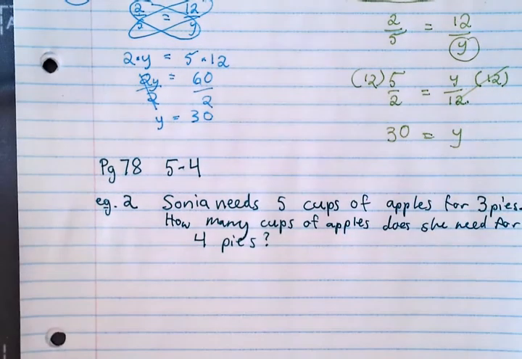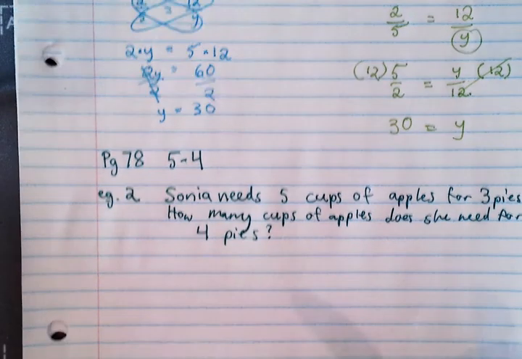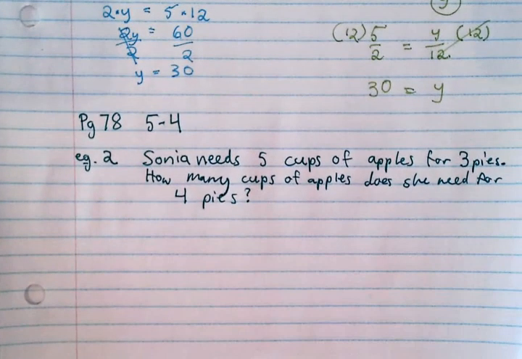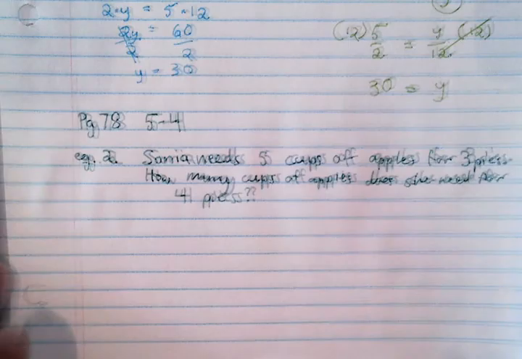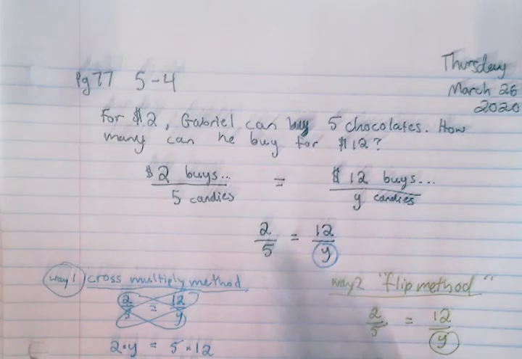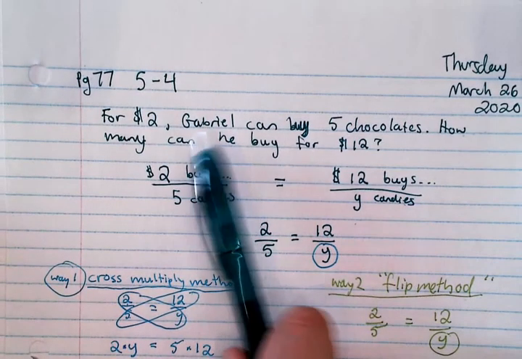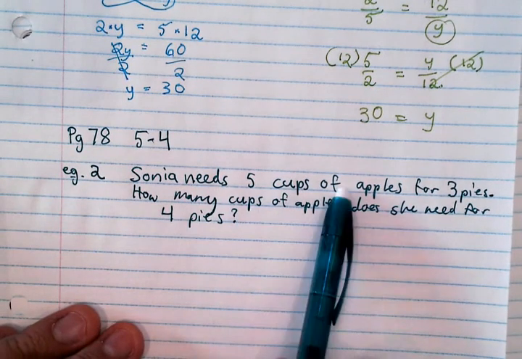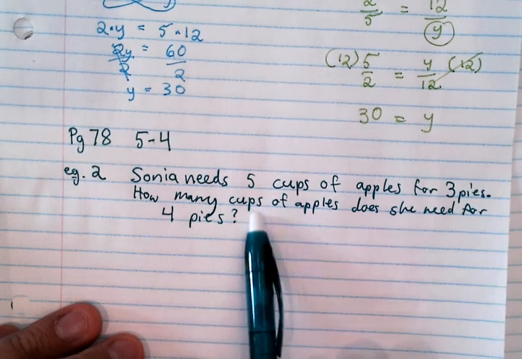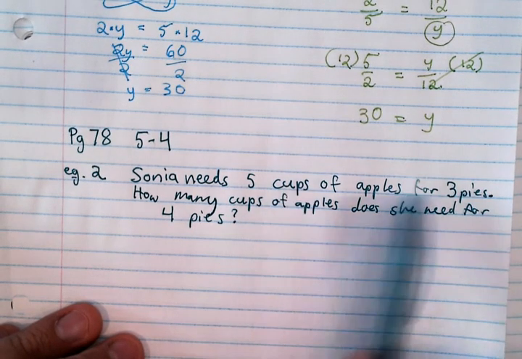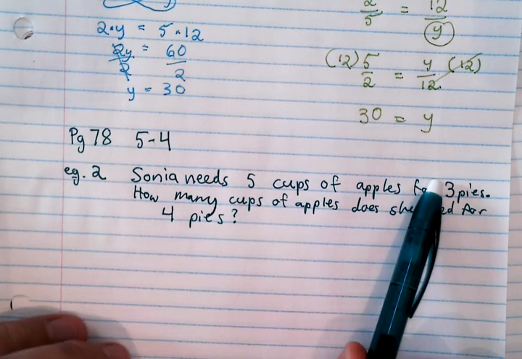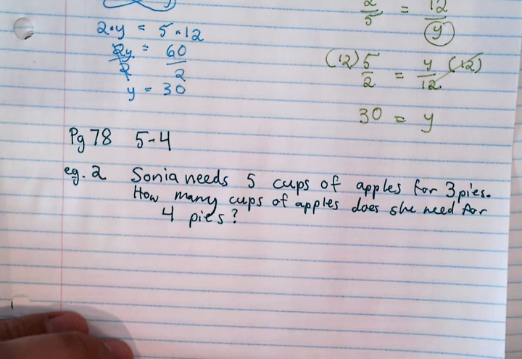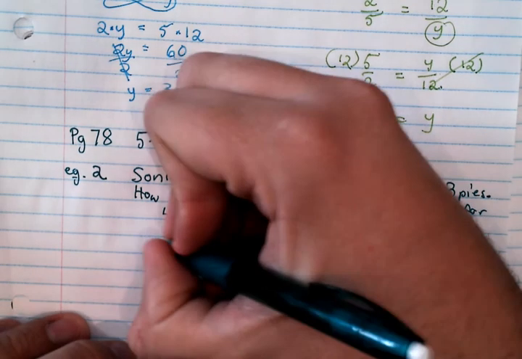Okay, so sorry, my writing's pretty messy here. So once again, just like we did up here, we'll figure out which parts go together. So 2 and 5, 12 there, separate. So here we have 5 cups of apples for 3 pies. How many cups for 4 pies? So 5 and 3 are going to go together in our little proportion that we're going to set up. So let's take a look at how that might look.